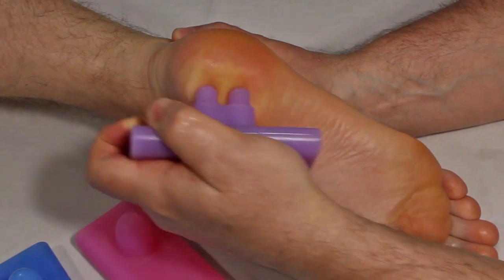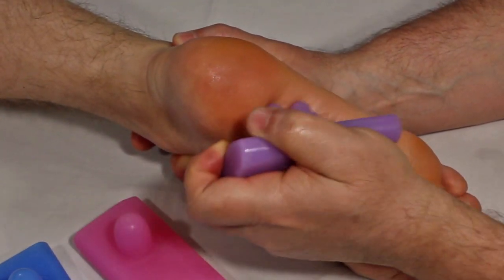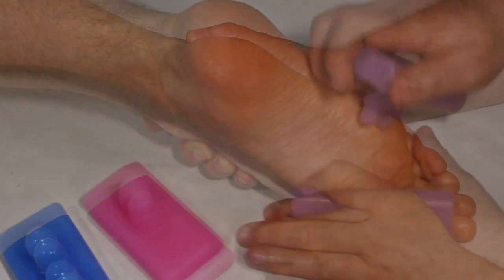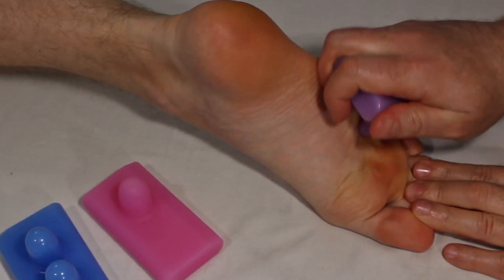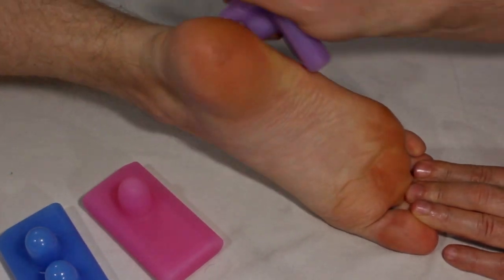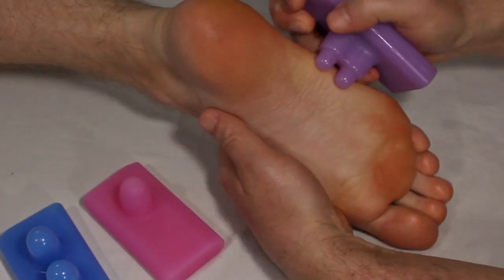Fibroblast activity can be increased in the plantar fascia with friction techniques. Apply friction near the calcaneal attachment of the plantar fascia. You can finish the treatment with stretching.